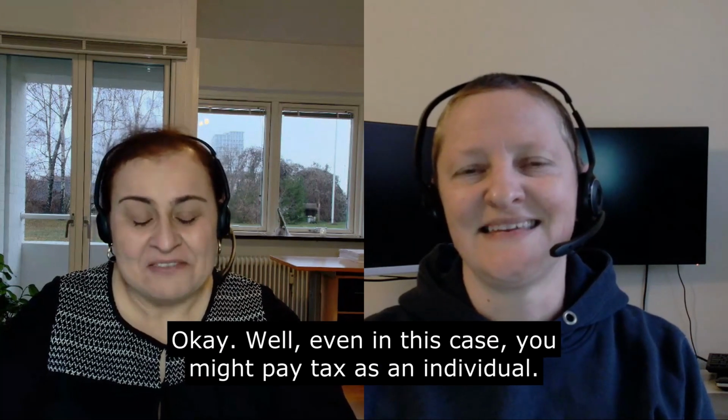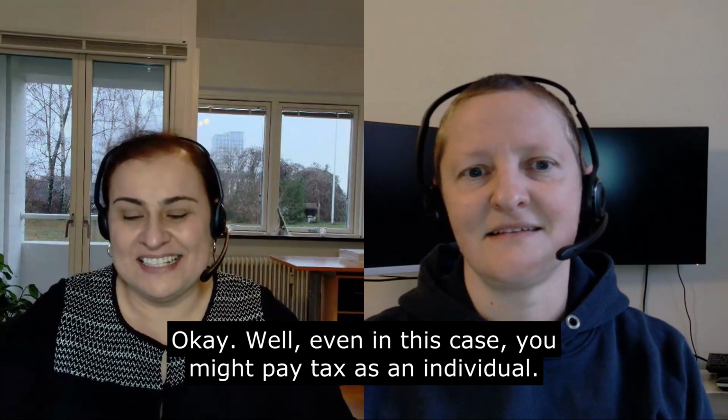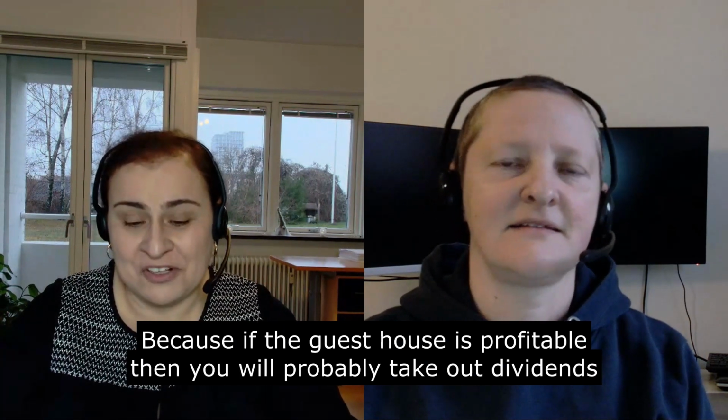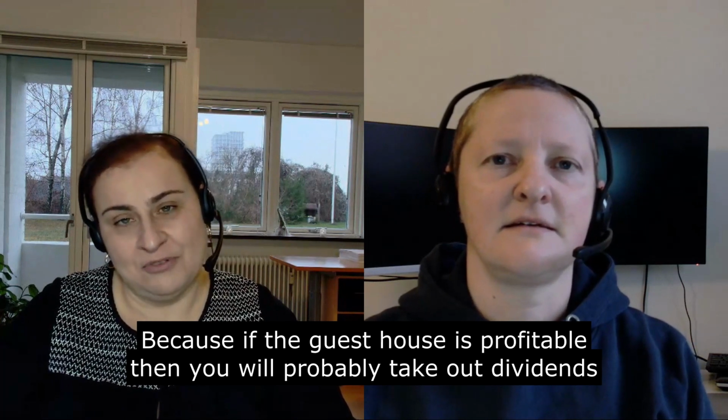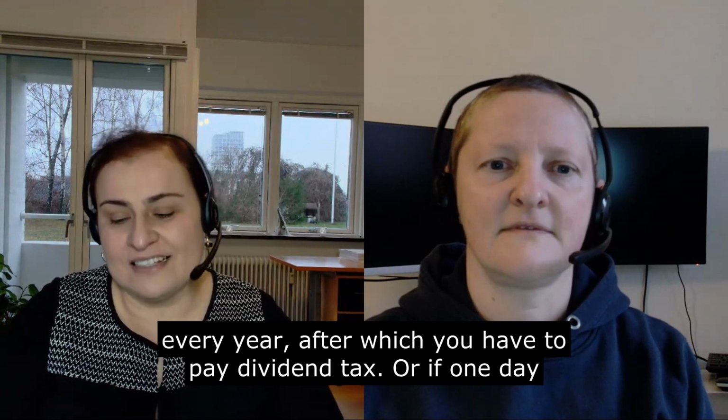Okay. Well, even in this case, you might pay tax as an individual, because if the guest house is profitable, then you will probably take out dividends every year, after which you have to pay dividend tax.